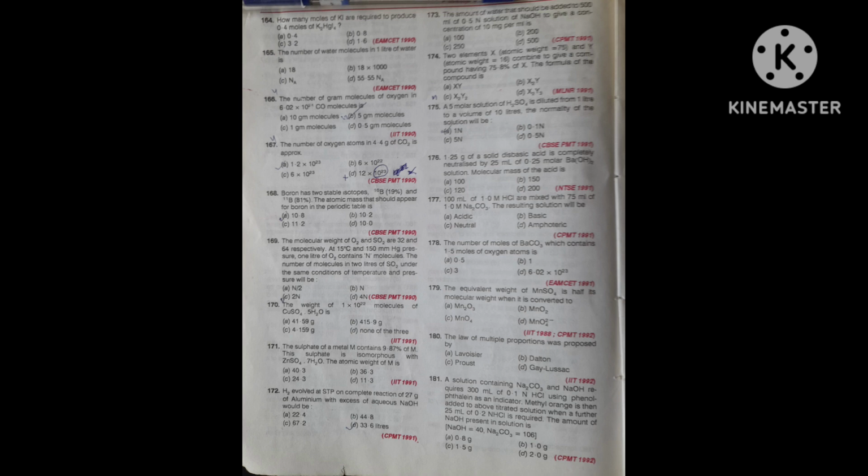In MnSO4, Mn has oxidation state +2. In Mn2O3, Mn has +3 oxidation state. And in MnO2, the oxidation state of Mn is +4. Thus, when MnSO4 is converted to MnO2, it will release 2 electrons. Means MnSO4 gives MnO2 plus 2 electrons.